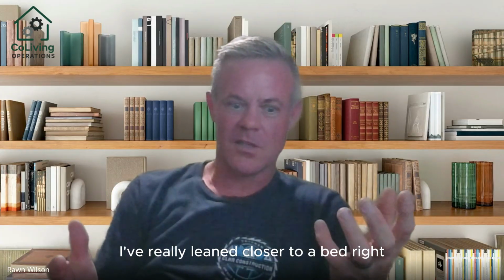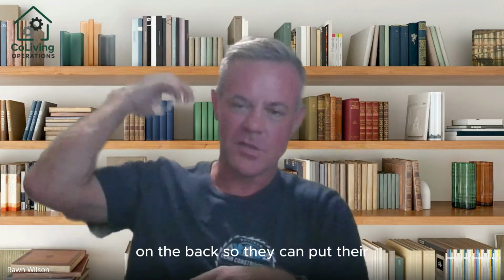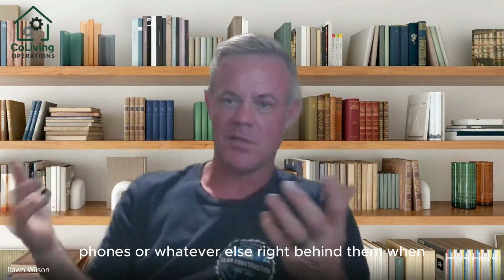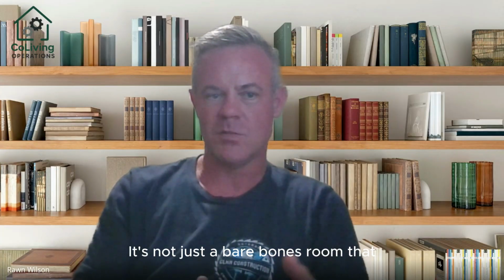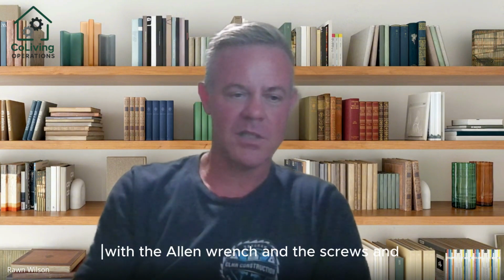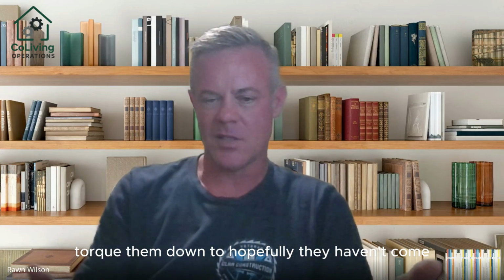I've really leaned closer to a bed right now where the headboard has a small shelf on the back so they can put their phones or whatever else right behind them. So it's creature comforts. It's not just a bare bones room that they can have. And then with these beds that are assembled with the Allen wrench and the screws, we make sure that we torque them down so hopefully they haven't come loose.